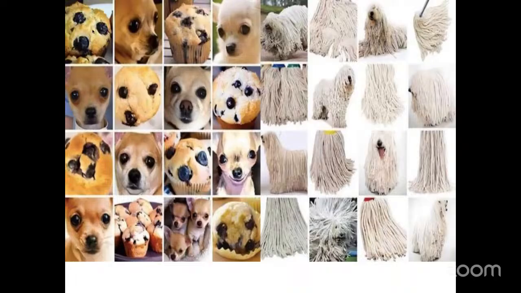But if I give a muffin image to an LLM and ask what this is, we have seen that it got confused and called this muffin a dog. I was also confused, is this a dog or a muffin? So sometimes LLMs fail on this kind of thing.